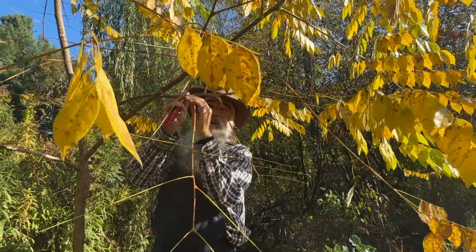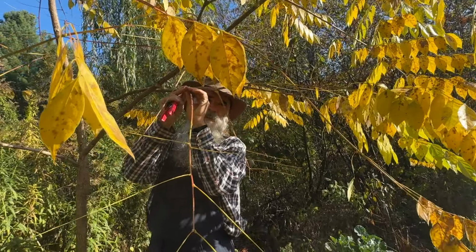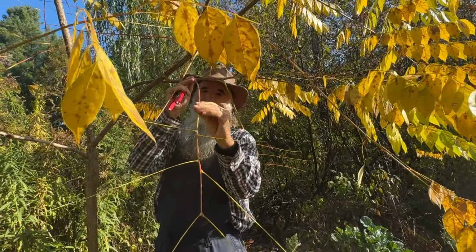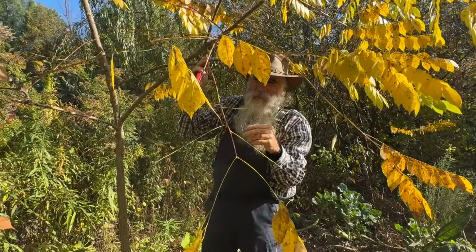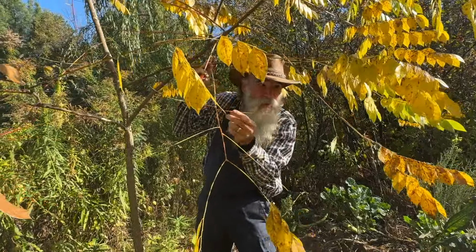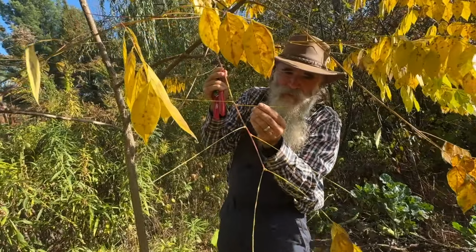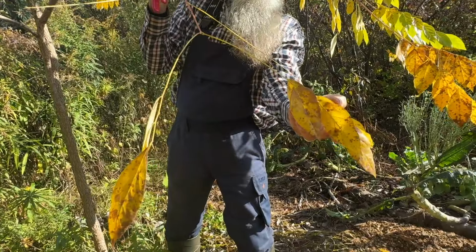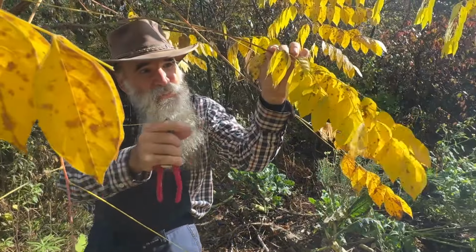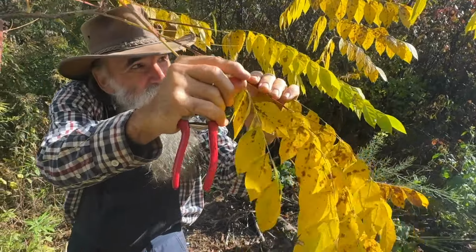This is a Kentucky coffee tree. And the Kentucky coffee tree has these composite leaves that are composite in two ways. They have little branchlets, and then they have many leaflets on each branchlet. So if you look here, you can see all these little leaves.